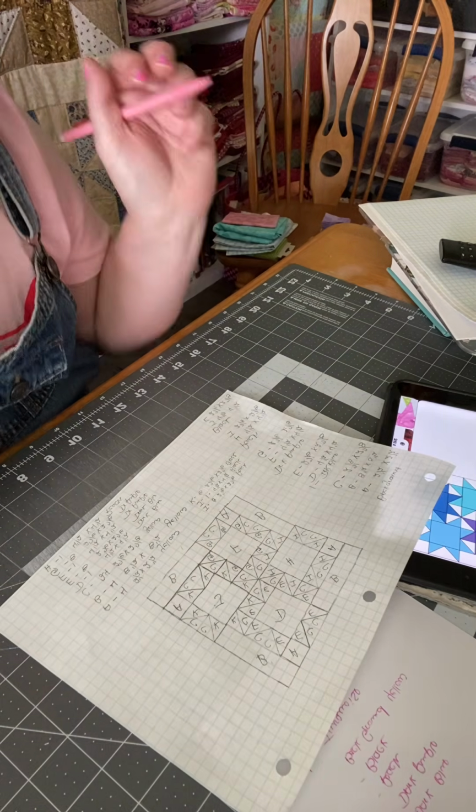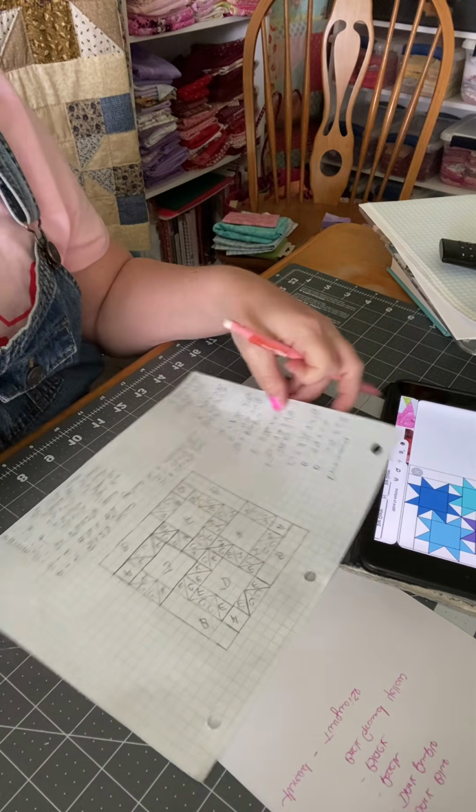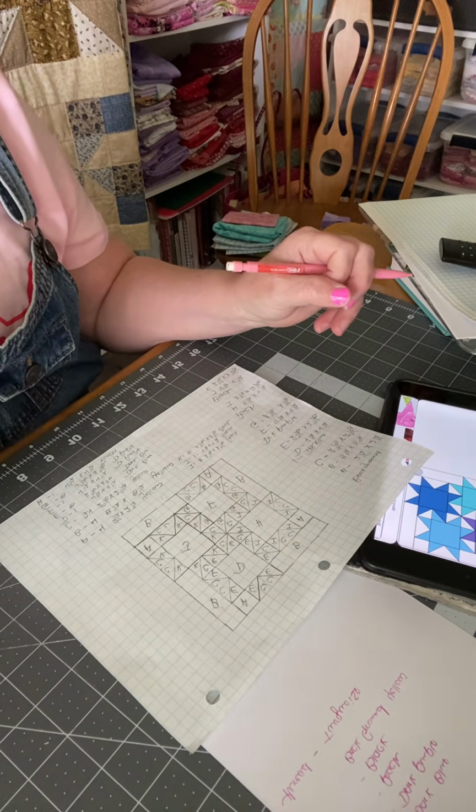So the next video I will pick the color, and this block, for the chaos quilt, is called Star Cluster.